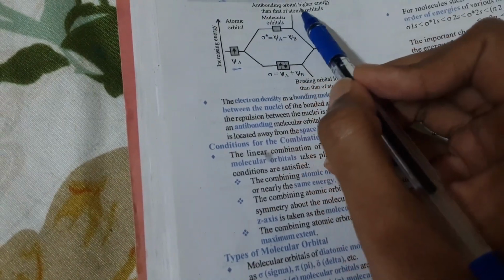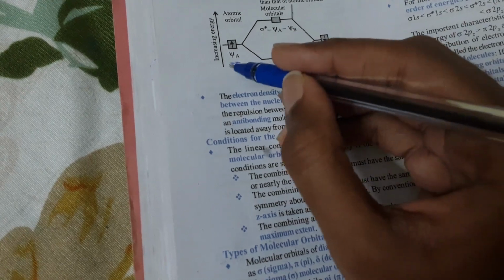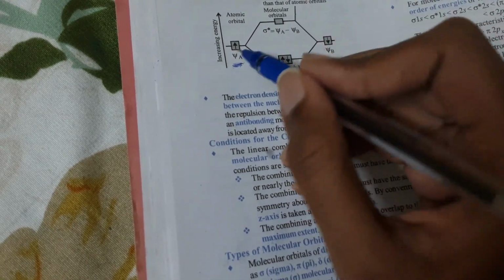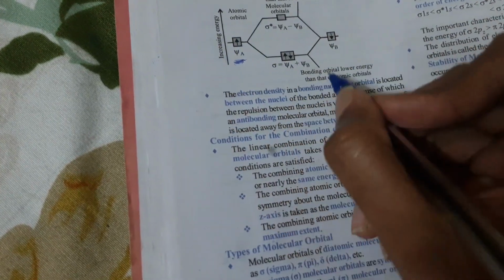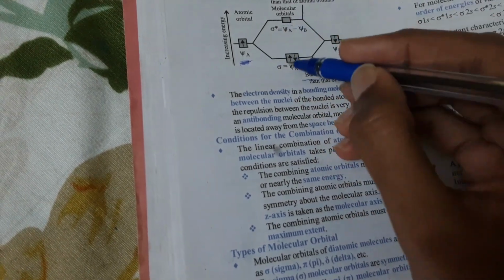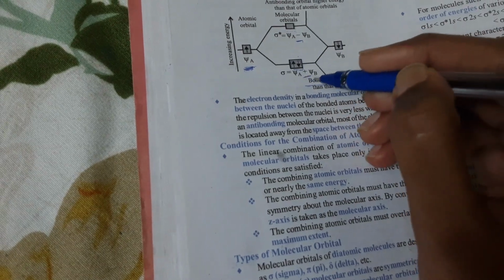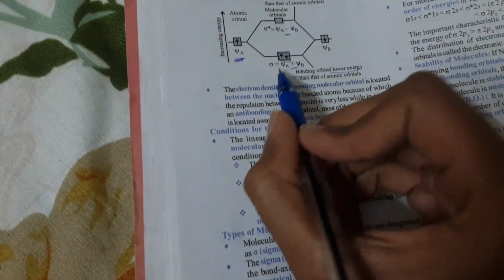And the antibonding orbital will have higher energy, as we have just seen. This is the wave function of A, and this is the increasing energy. Here the bonding orbital will have lower energy. In the antibonding orbital there will be a minus sign, in the bonding orbital there will be a plus sign. The bonding orbital has lower energy, where electrons are bonded, and the electron density is located between the nuclei.